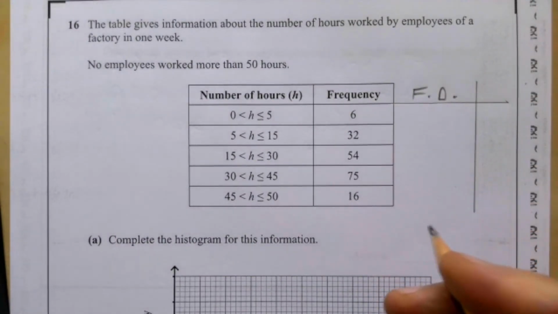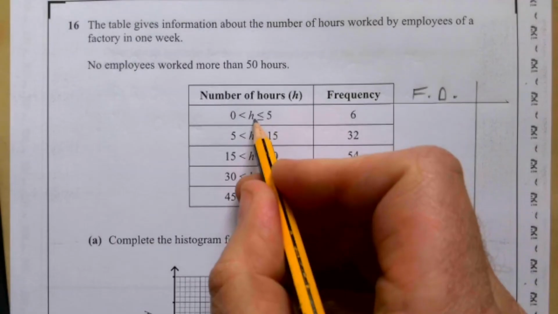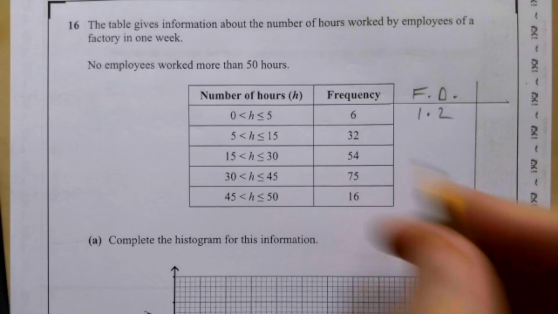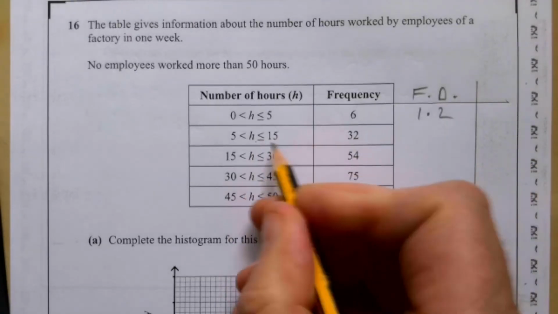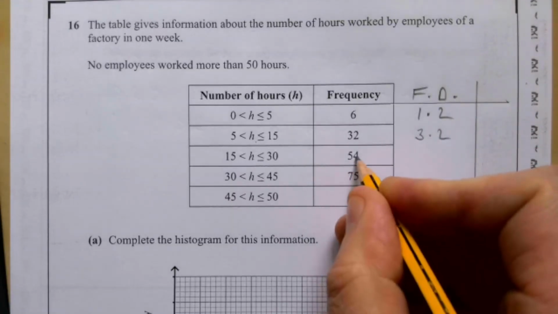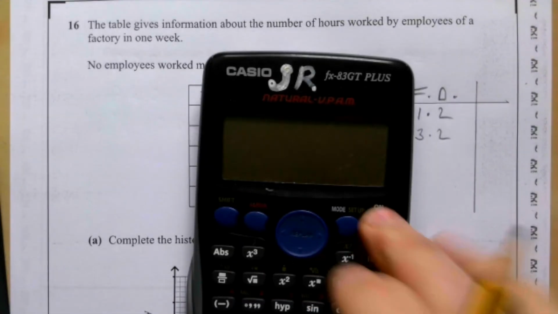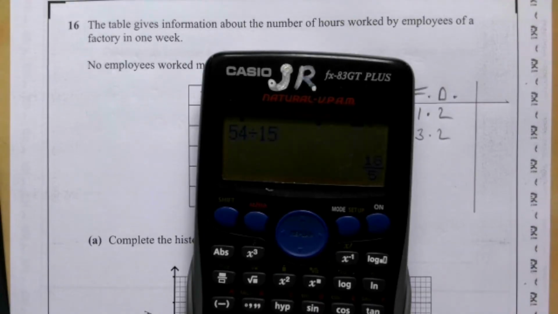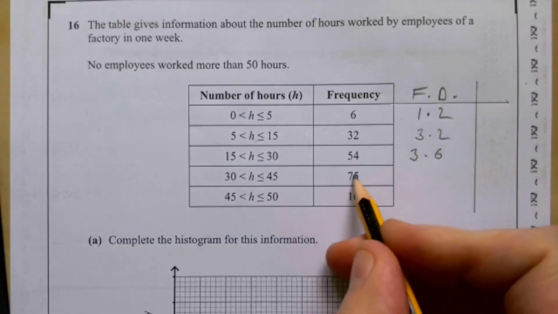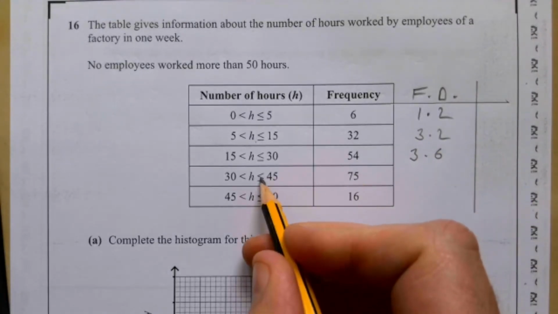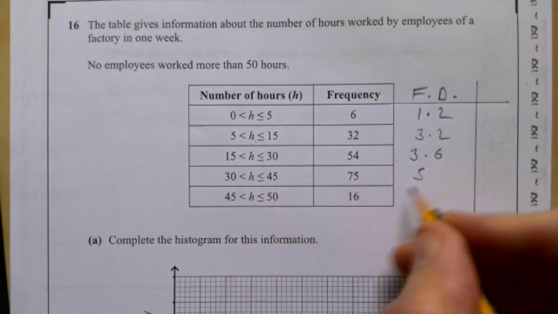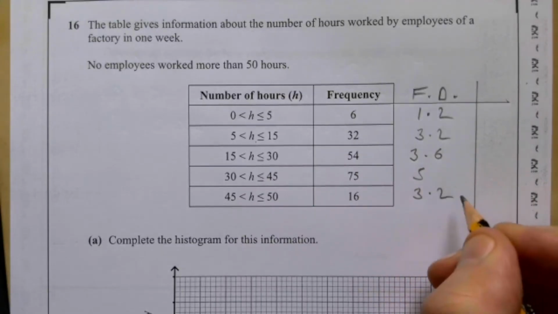For frequency density, you work it out by doing 6 divided by the size of this group. So 6 divided by 5 gives me 1.2. 32 divided by 10 is going to be 3.2. 54 divided by 15 is 3.6. 75 divided by 15 gives us 5, and then 16 divided by 5 gives me 3.2.